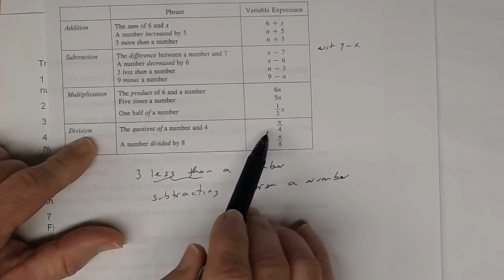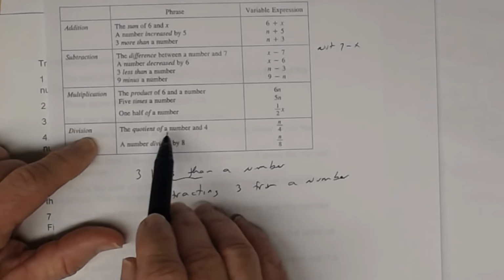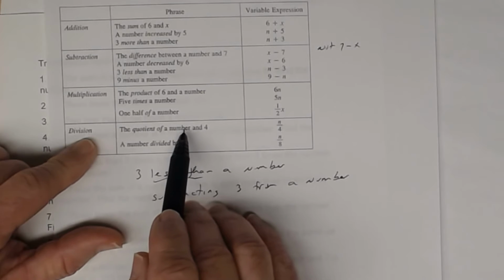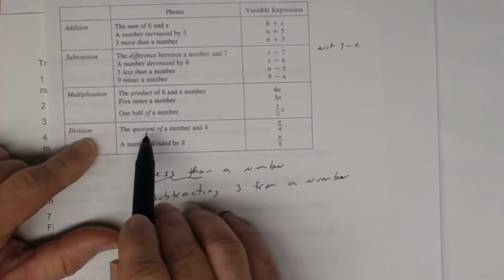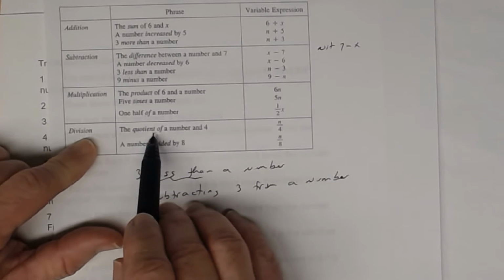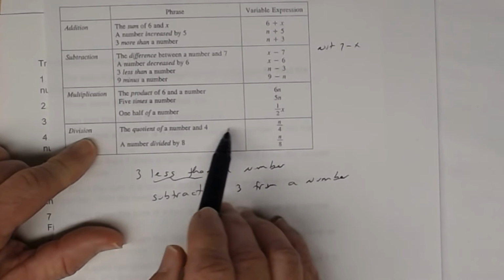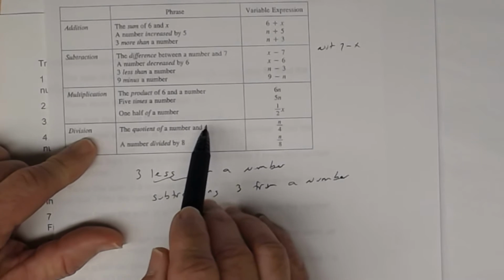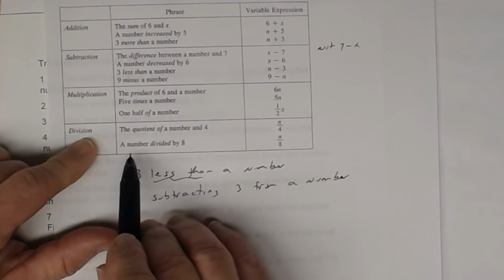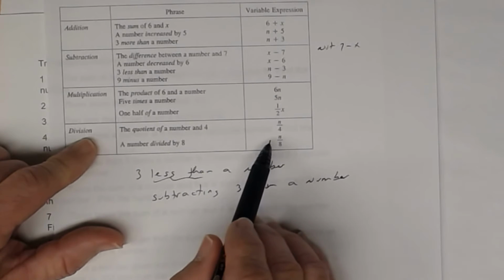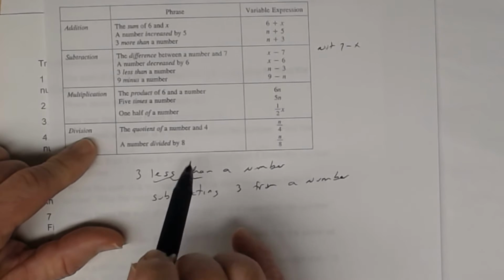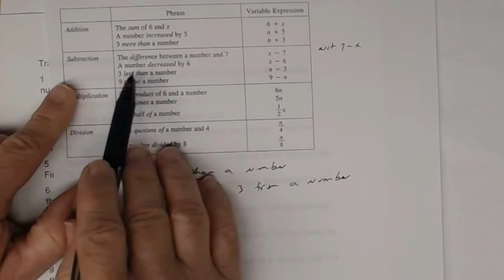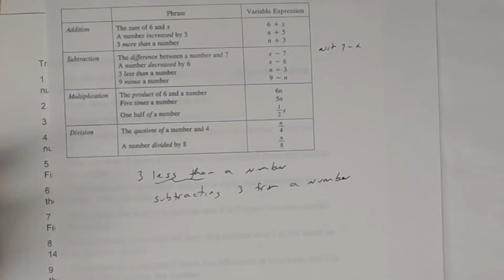Division is not commutative either. So the order in which you see this is the order in which you write it. When you see the word quotient, that's division. The number is listed first, so that goes in the numerator. The 4 is listed second, so that goes in the denominator. A number divided by 8, that's straightforward. So subtraction is the only one of those key words that you have to be careful with.